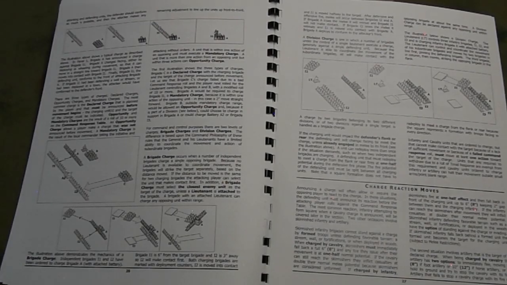Reactions cover a couple of different things, but they deal specifically with things like skirmishers and cavalry. When cavalry charges infantry, obviously infantry are going to try to form square. So it shows how to form square, and it shows how to break square. Although that probably should, during the charge. So how to form square and how to break square.